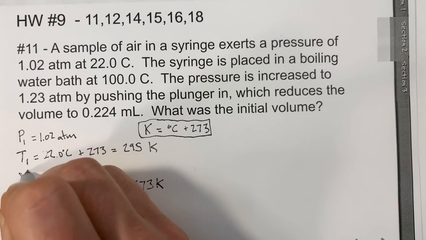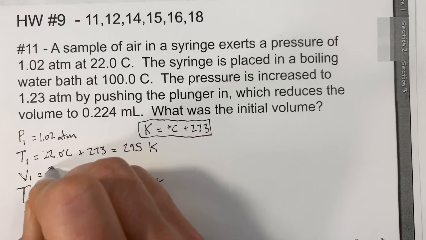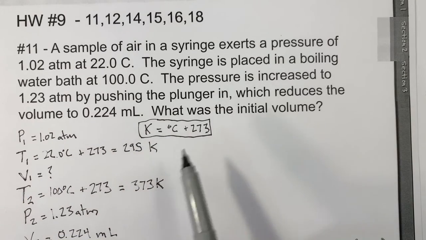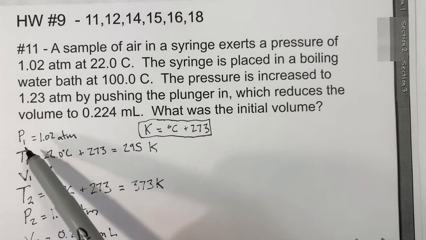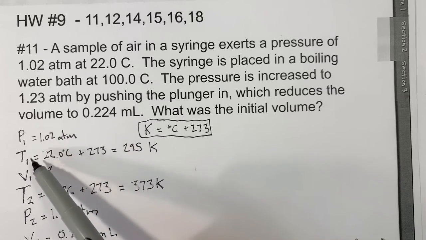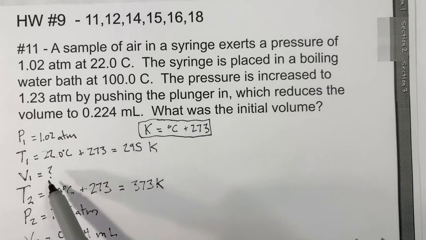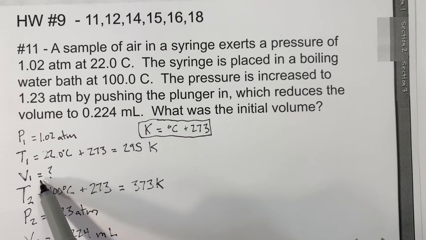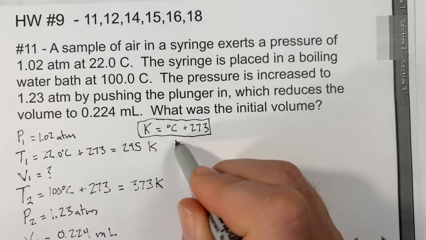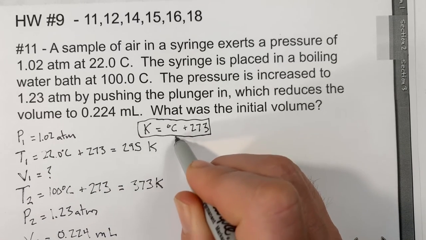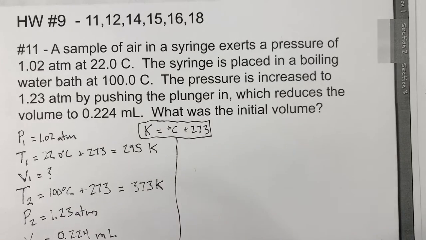I always like to write this out. What was the initial volume? So the subscript 1 means what you started with. The subscript 2 means what you end up with, right? So what was the initial volume? We want to figure out V1, okay? So that's step number 1: write down all the variables that you know.